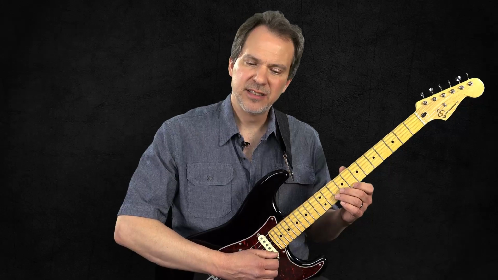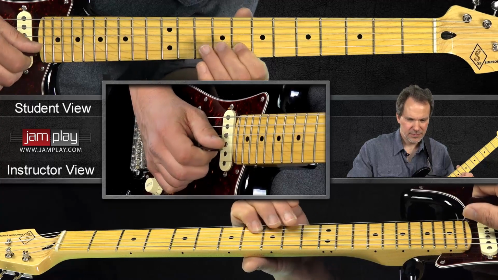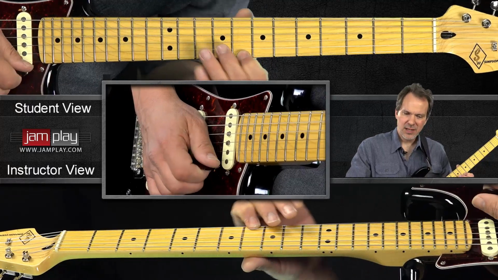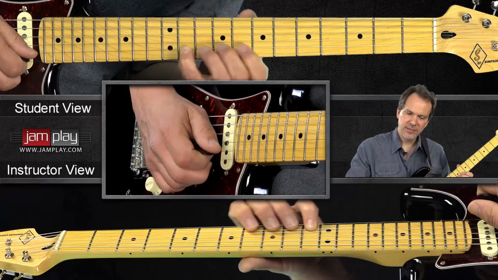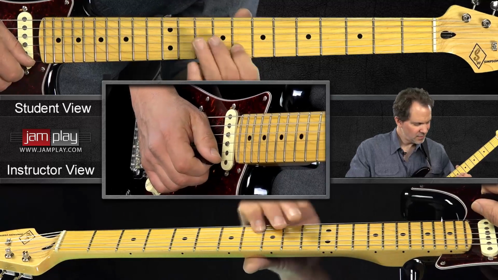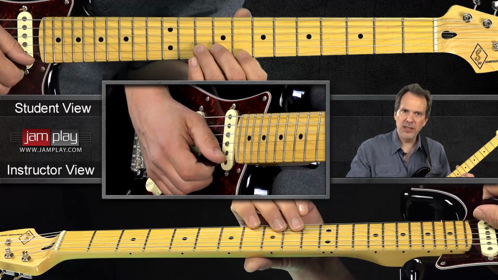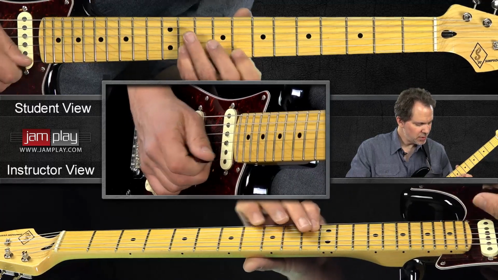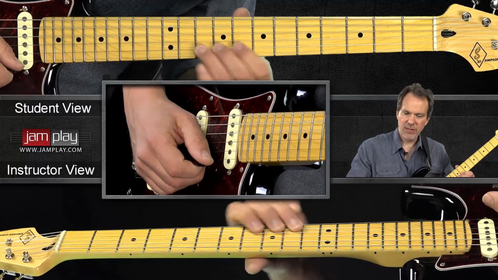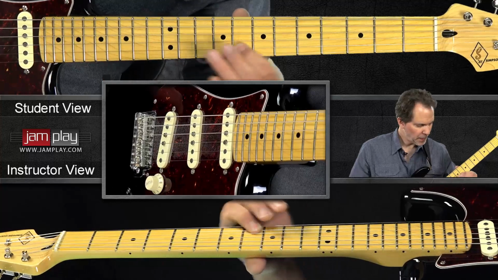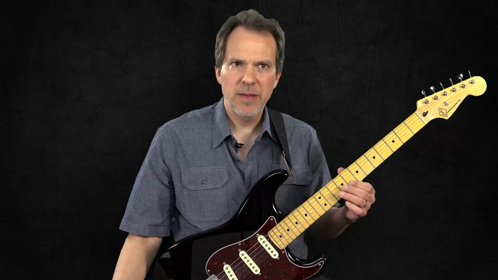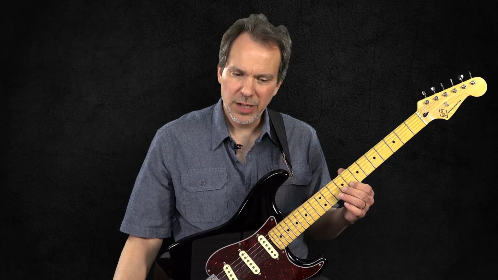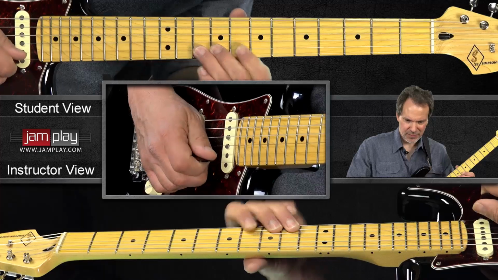And then now this is walking down essentially Mixolydian, the root, the minor 7, the major 6, the 5. You might be saying, well, wait a minute, isn't that Dorian? Well, it could be. Let's find out.